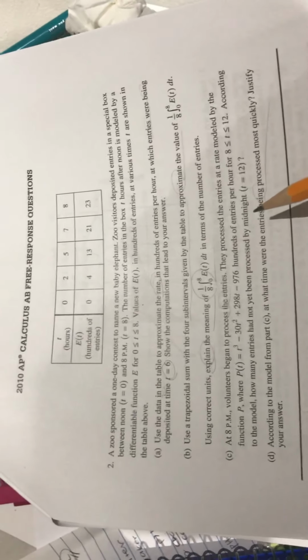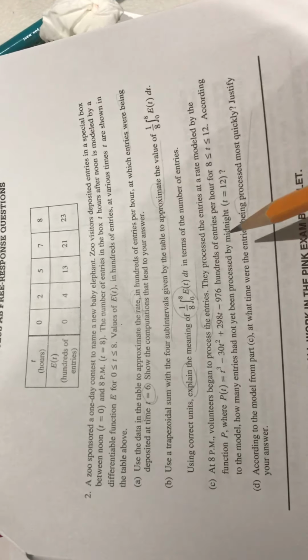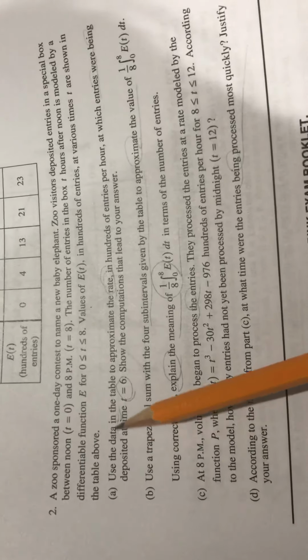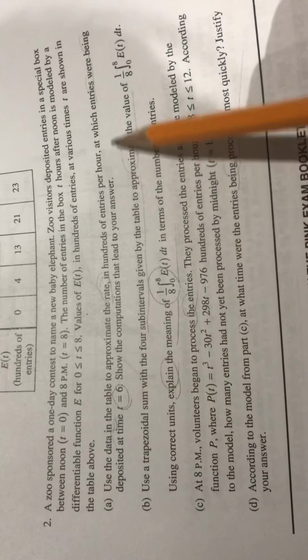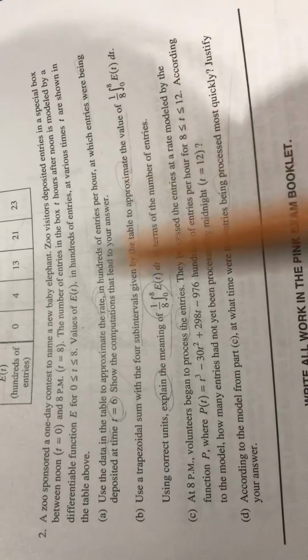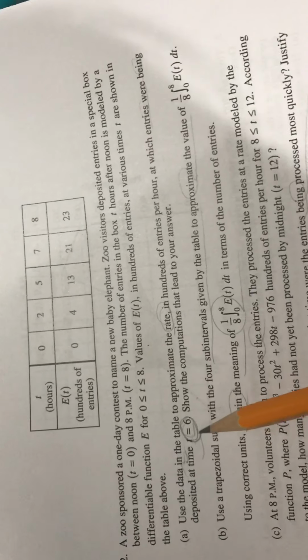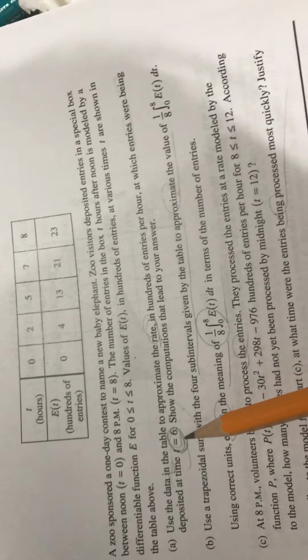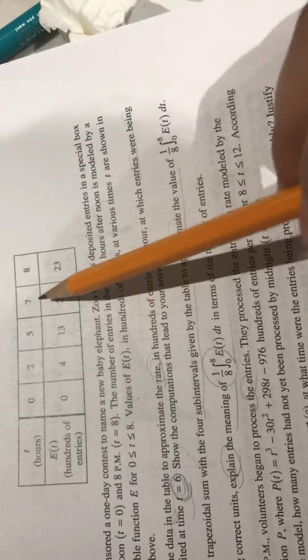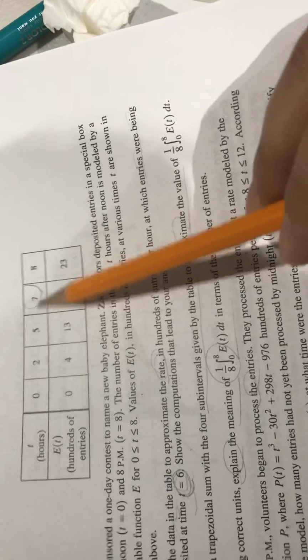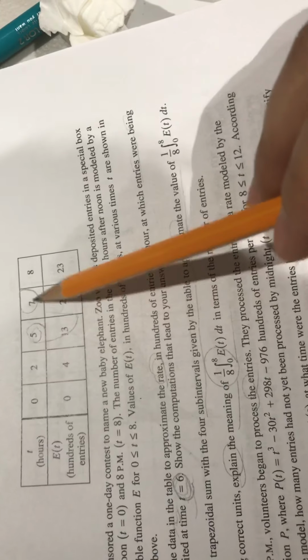This is 2010 AP Calc FRQ number 2. So for number 2A, it asks you to find the rate at which entries were being deposited at time t equals 6. So if you want to find the approximation of the rate at t equals 6, you use these two x and y's to find the slope.